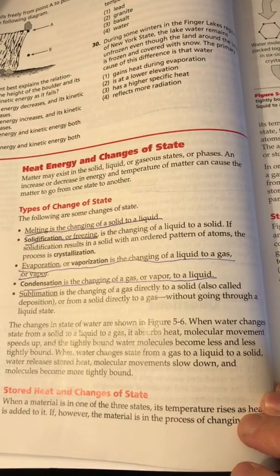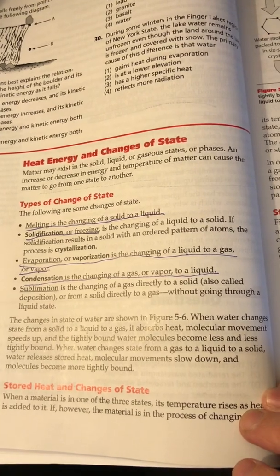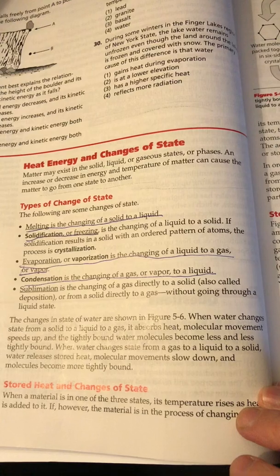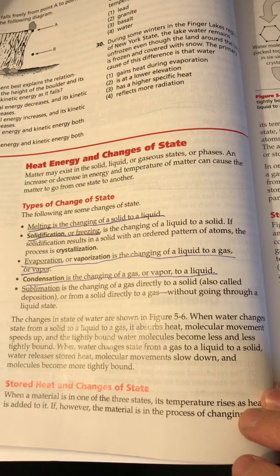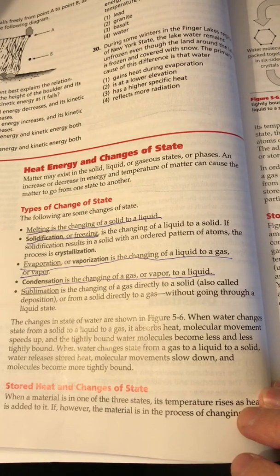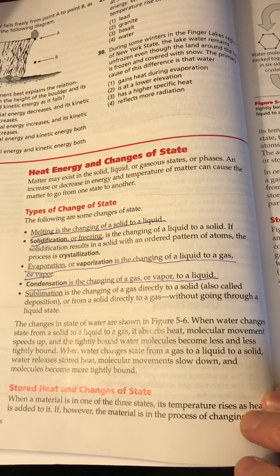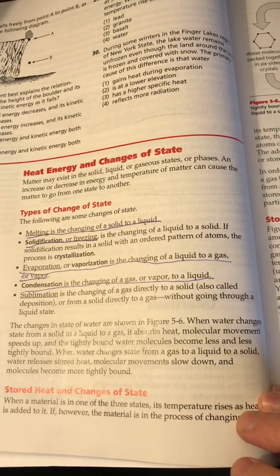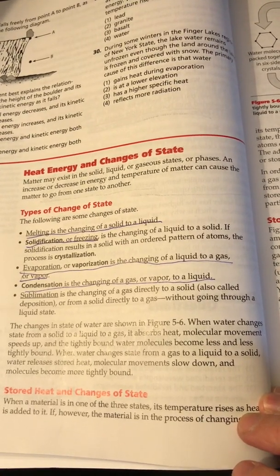When water changes state from a solid to a liquid to a gas, it absorbs heat. Molecular movement speeds up, and the tightly bound water molecules become less and less tightly bound. When water changes state from a gas to a liquid to a solid, water releases stored heat. Molecular movements slow down, and molecules become more tightly bound.